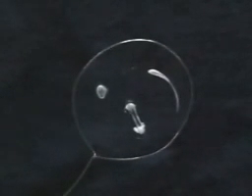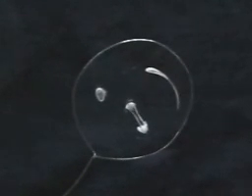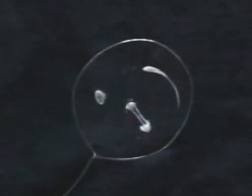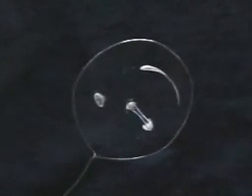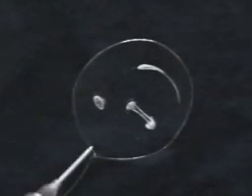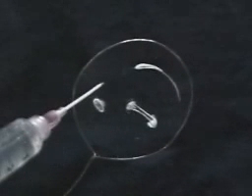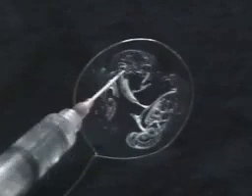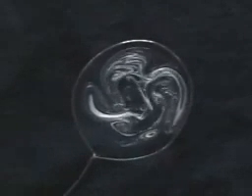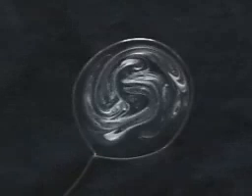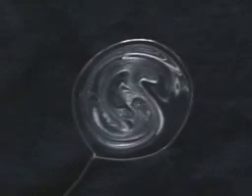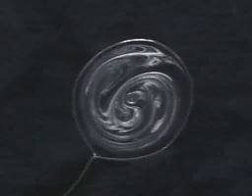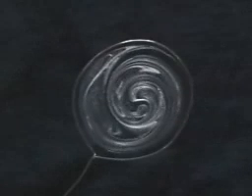So after I put these tracer particles in the film, I'm going to stick a Teflon cannula through the film and start stirring it up and watch the effect of the rotation. And just from that little stir, this thing will sit there and rotate for about 20 to 30 minutes.